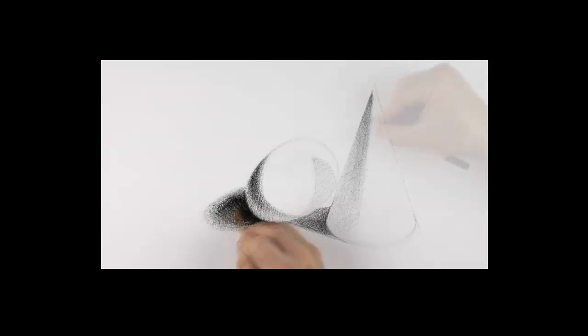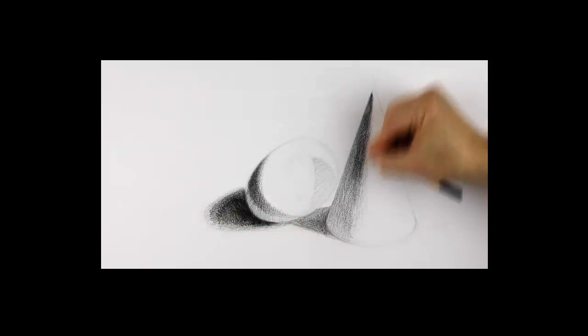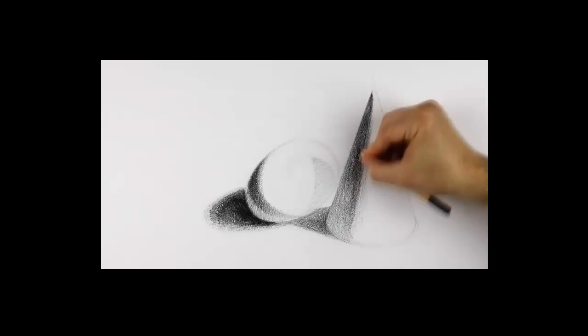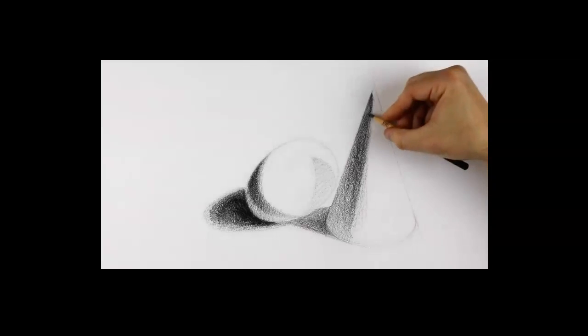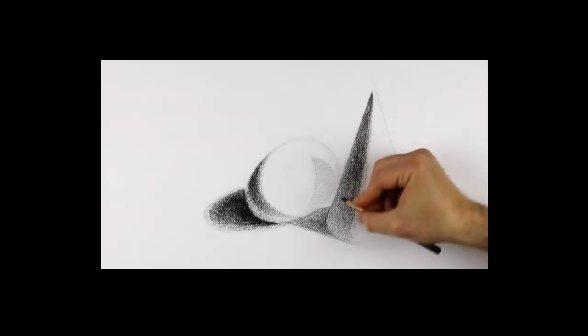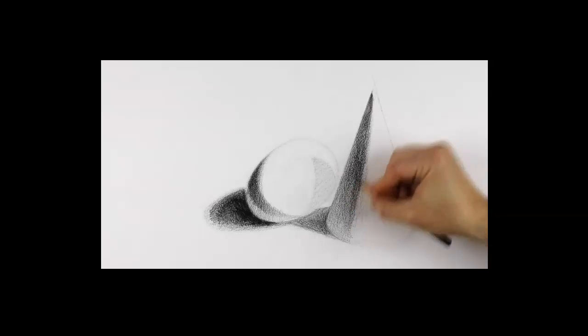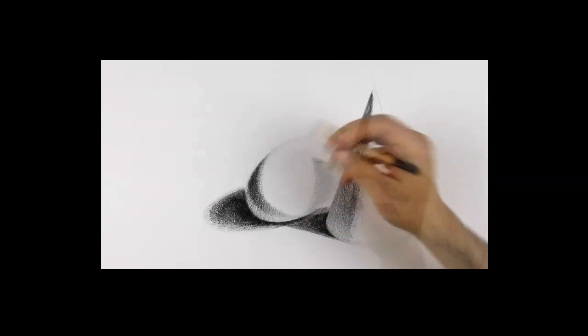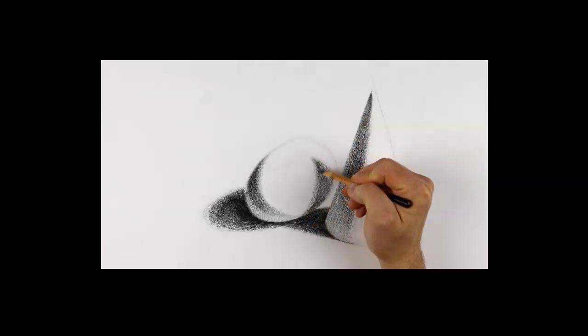Next, I'll do the same thing on the cone, but instead of the cone having a clear core shadow, the reflected light from the egg only lightens the bottom of the shadow on the cone. So I'll darken the shadow at the top of the cone, but allow it to get gradually lighter as it nears the bottom. Next, you'll see me darken the cast shadow of the cone, including the section of the cast shadow that's curving over the surface of the egg.